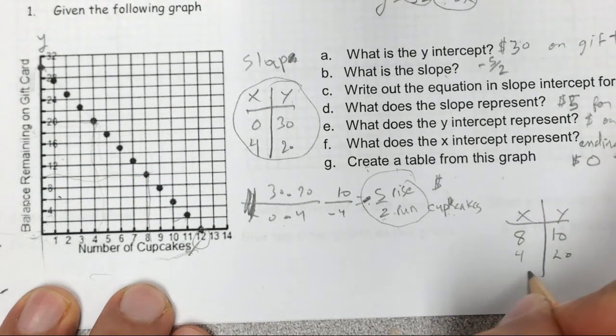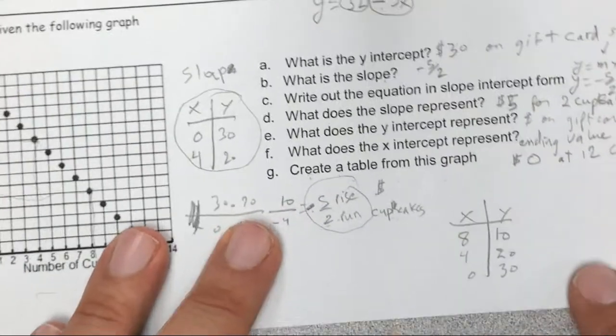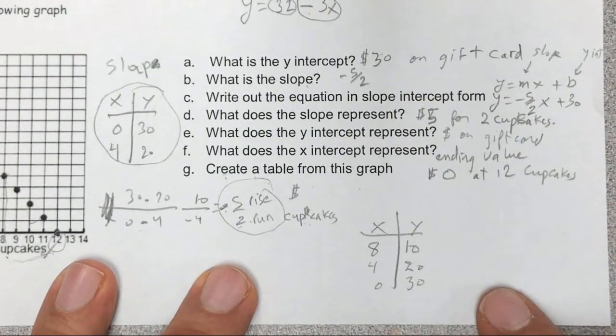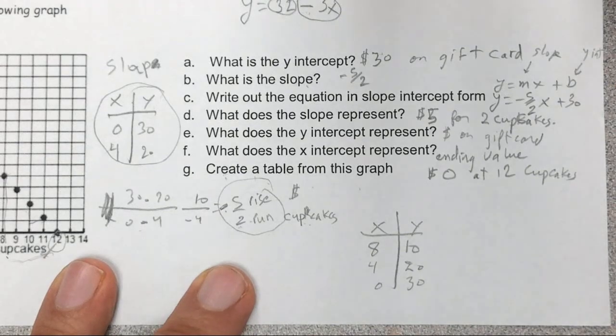And of course, our y-intercept, which is 0.30. So being able to go back and forth is really, really important. Now write the answers down, because if you're busy writing these down while I'm explaining it, you're going to miss the whole explanation.